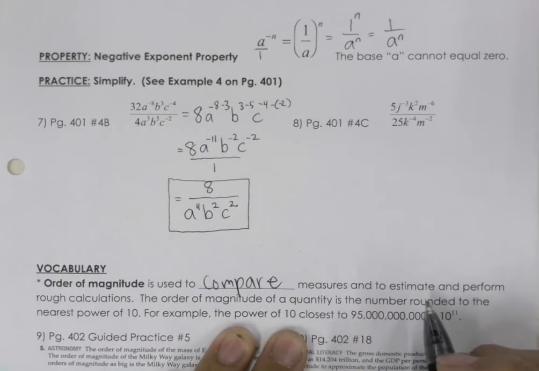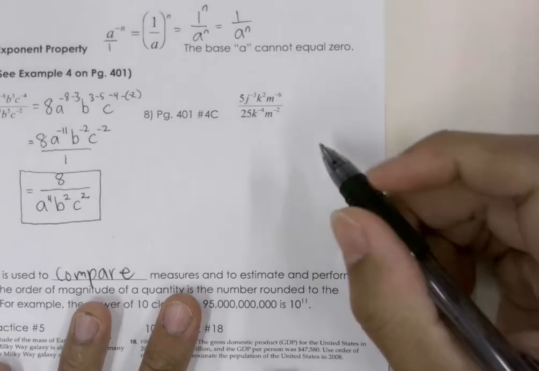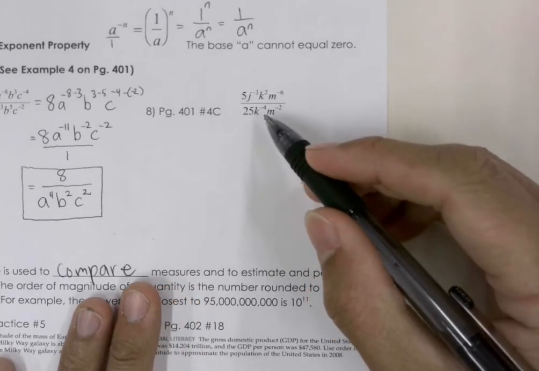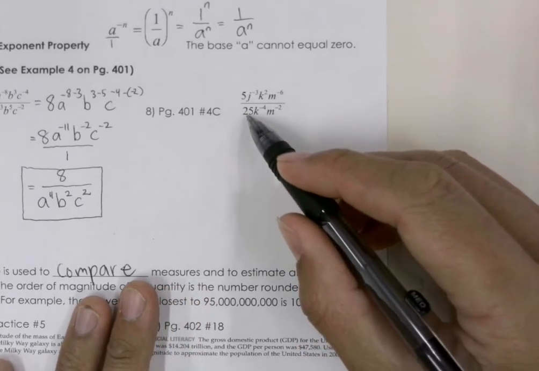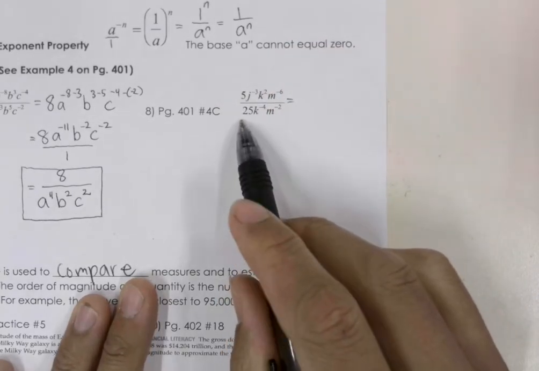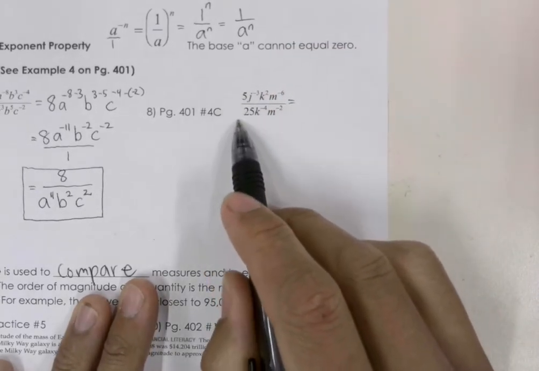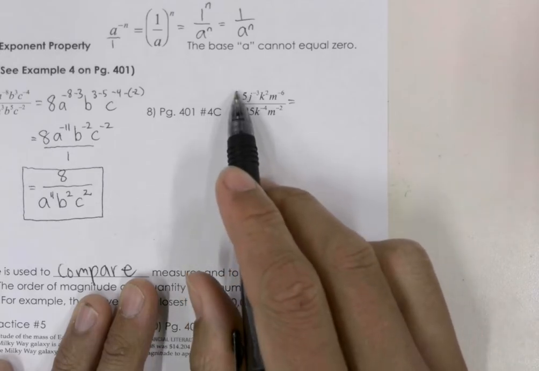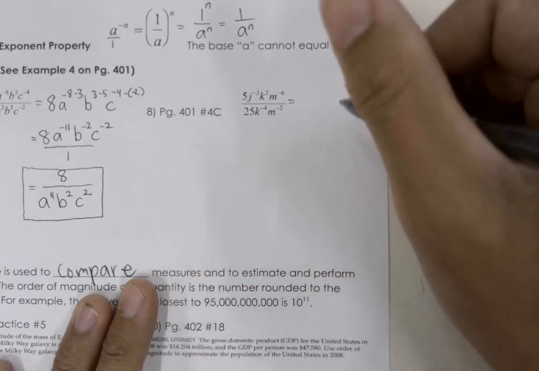Let's go ahead and try it again over here on number 8. First things first, we deal with the coefficients. We have 5 in the numerator, 25 in the denominator, and we look for the greatest common factor. 5 is the greatest common factor, divides evenly into 5 and 25.